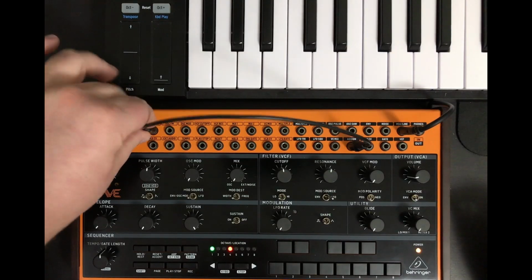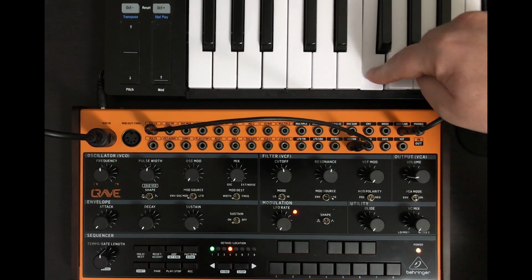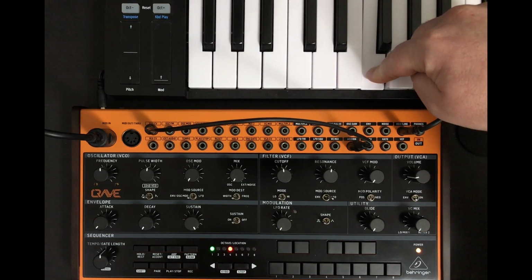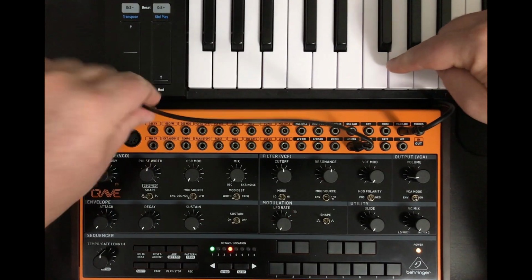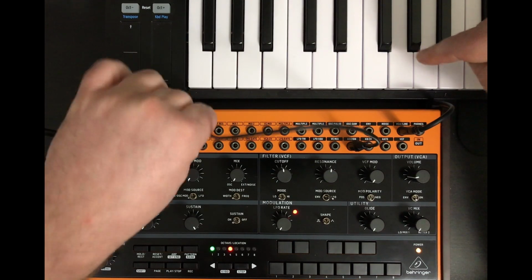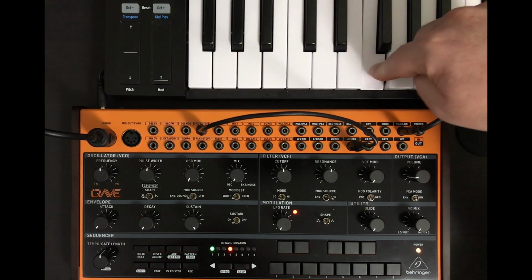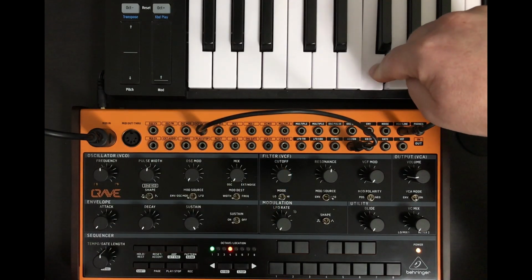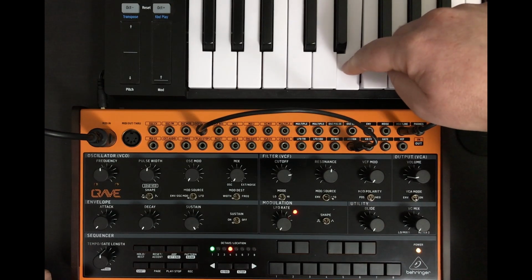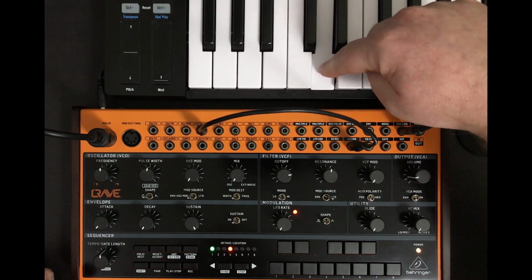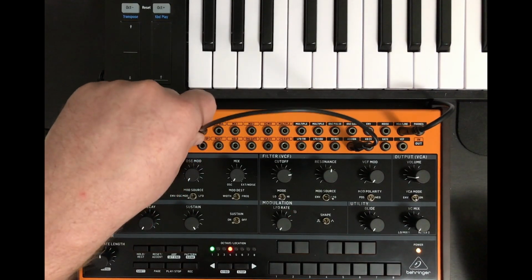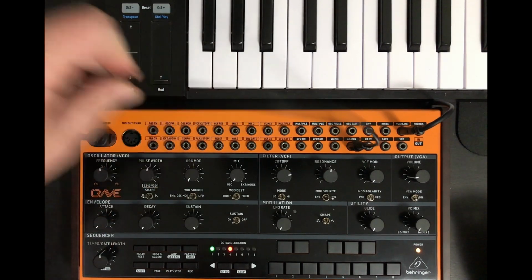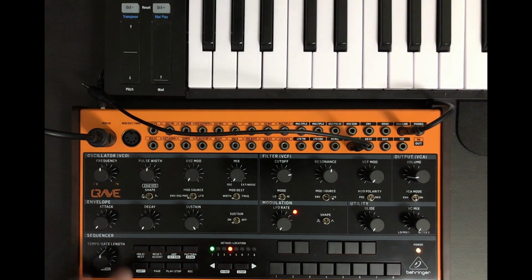I could do that with pitch. Of course, if I do that with oscillator CV, I'm just getting 10 octaves. Let's do it with cutoff. That is aftertouch.